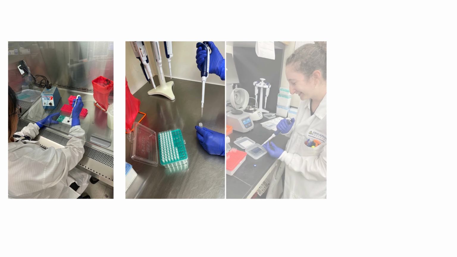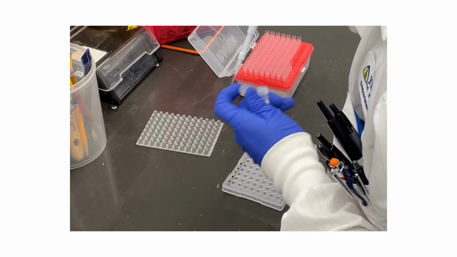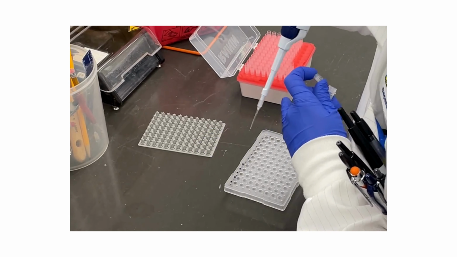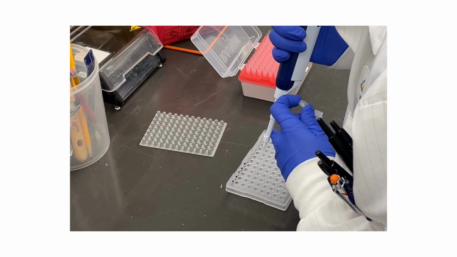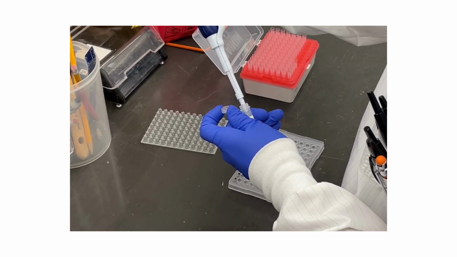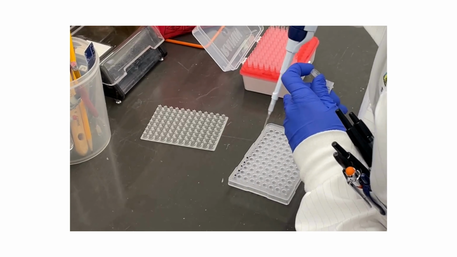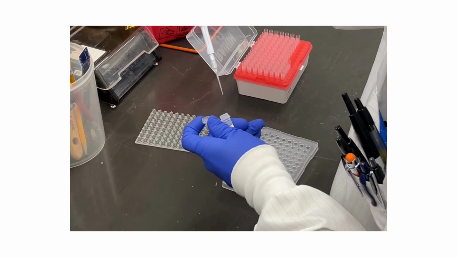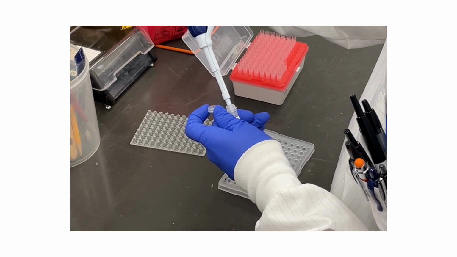Pipetting is an integral part of performing many microbiology tests, especially for molecular testing. The volumes pipetted can be very small, so a micropipette is often used. Micropipettes are used to pipette volumes less than 1 milliliter and can go as low as a tenth of a microliter. The smaller the volume, the more important and difficult it is to accurately pipette.